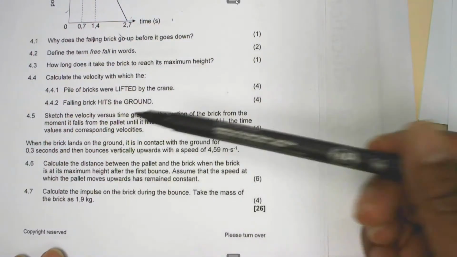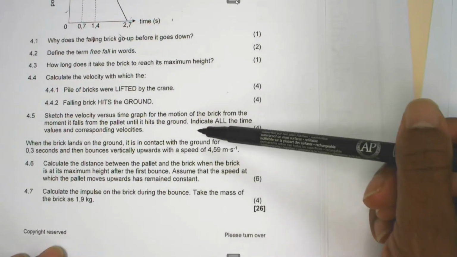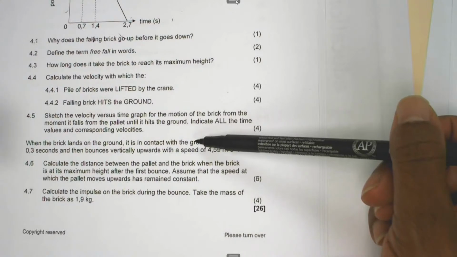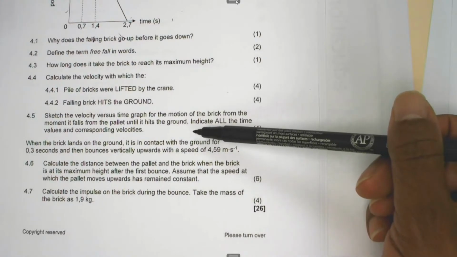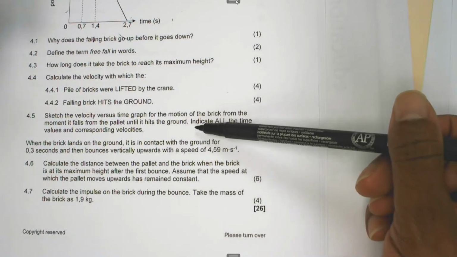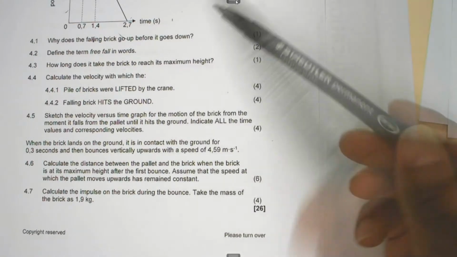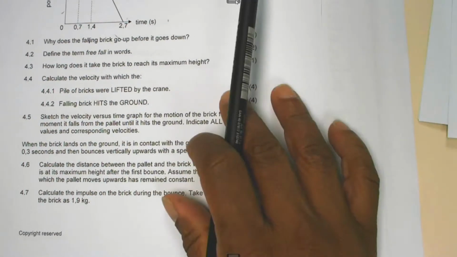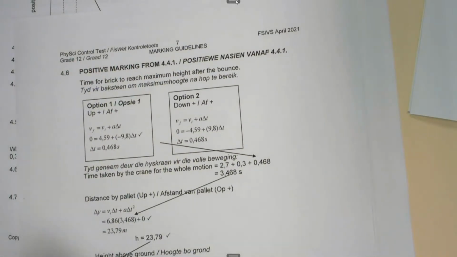So the time it takes for the first bounce is going to be equal to the time that the pallet will still be going up. So we still have to calculate at that height, when the brick is reaching the maximum height, at what height will the pallet be, and then we take the difference between the two to get to this solution. So this is how we have approached it, and I think it is going to make sense.